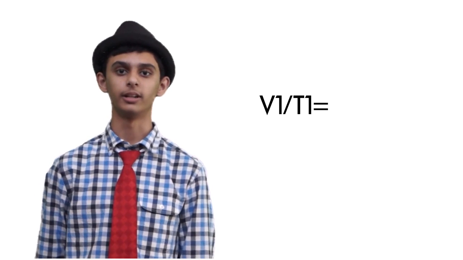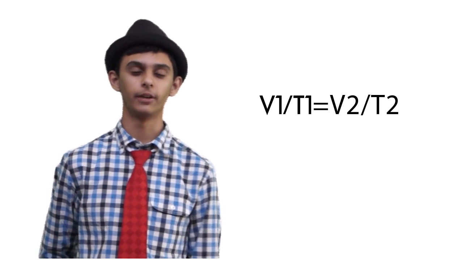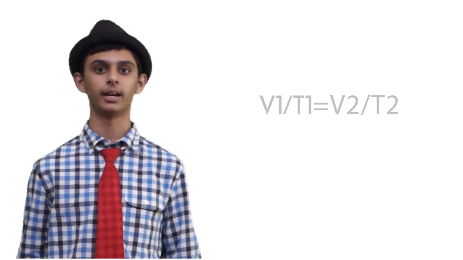The first of these is Charles' law. This law states that the volume of a given amount of gas at constant pressure is directly proportional to the Kelvin temperature. The equation for Charles' law is V1 over T1 is equal to V2 over T2. If volume goes up, same with temperature. And if volume goes down, temperature also goes down.